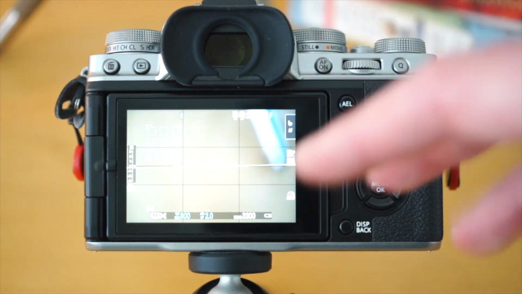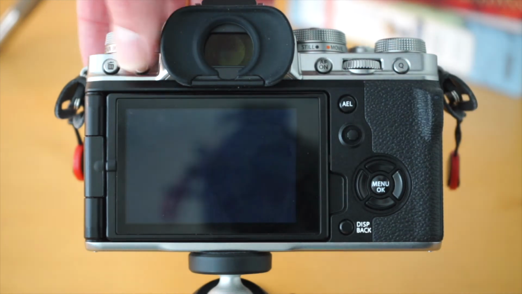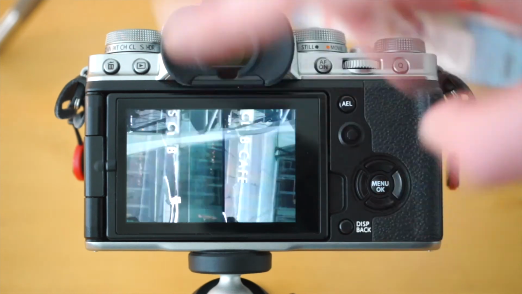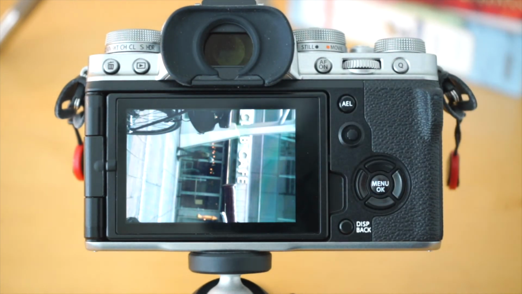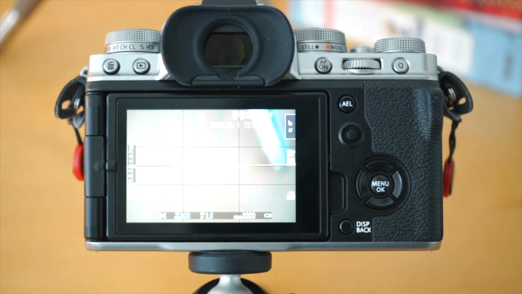Also, if you're checking back and reviewing images in your image playback, you can still swipe with that. This setting only turns off the function settings. So I recommend leaving that function off, as it comes by default.